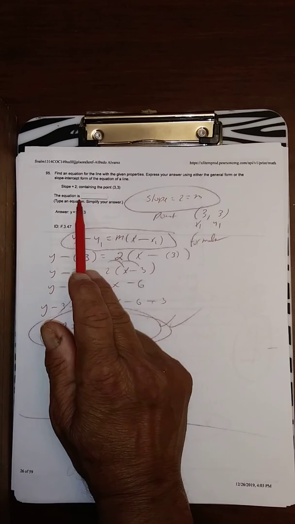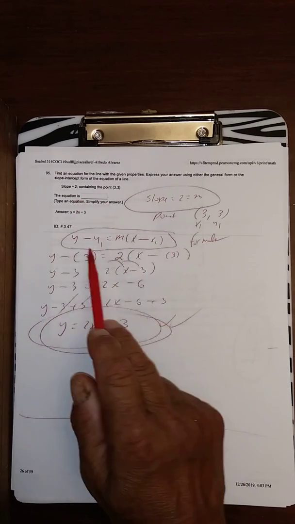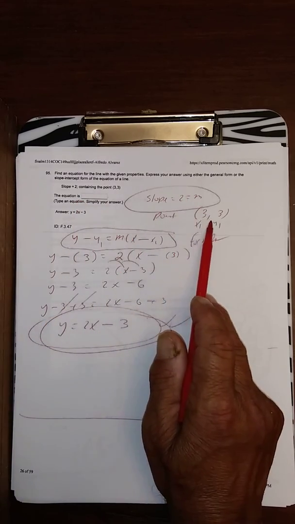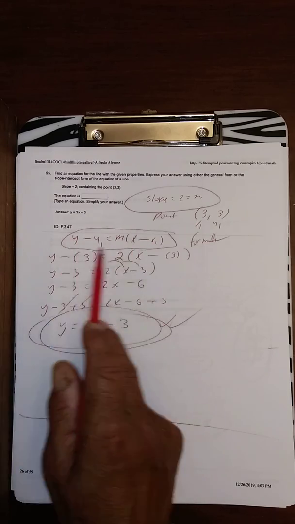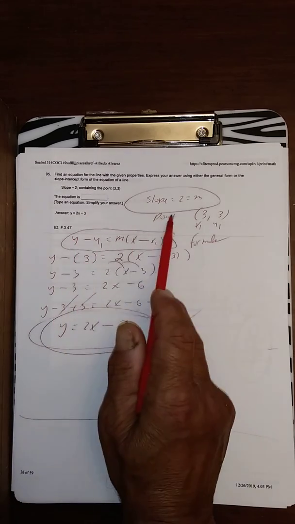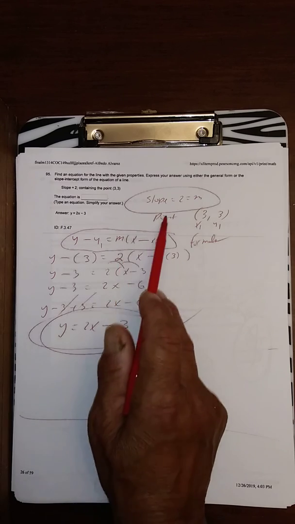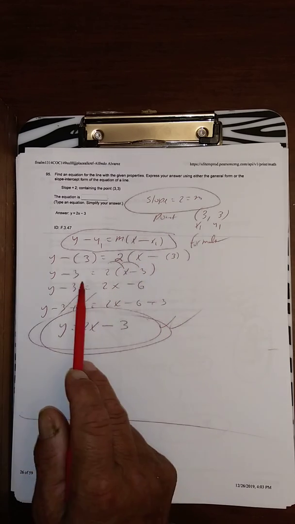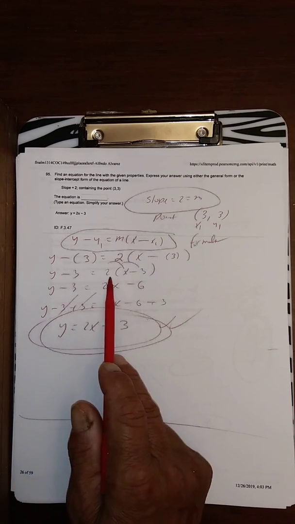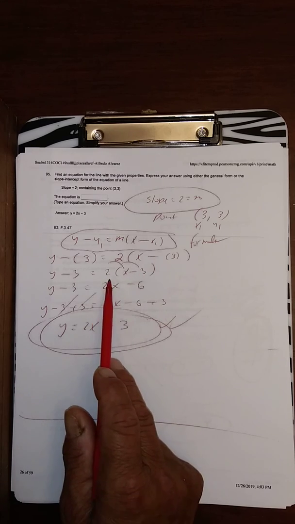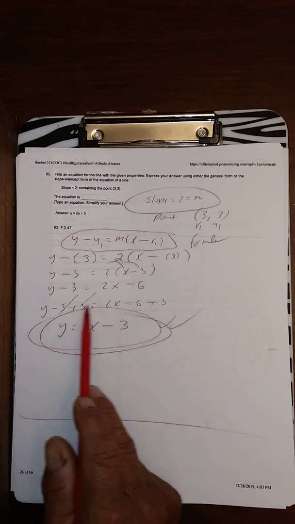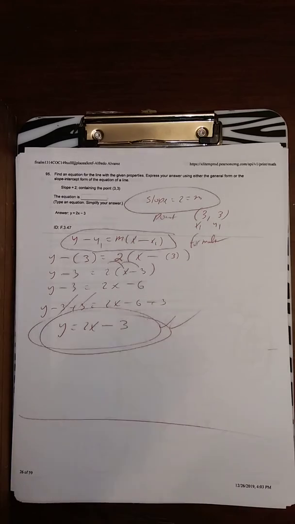Let's see this one. Find the equation of a line that has a point and slope. Point slope formula. We have a slope, we have a point. Put it in this formula right here. So y minus y1 equals m times x minus x1. So we have y minus 3 equals 2 times x minus 3. That's 2x minus 6. Add 3, so y equals 2x minus 3.